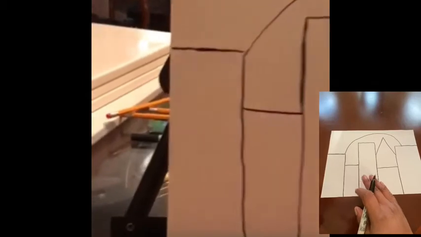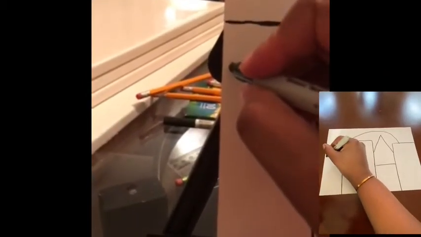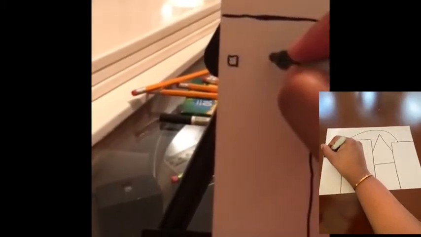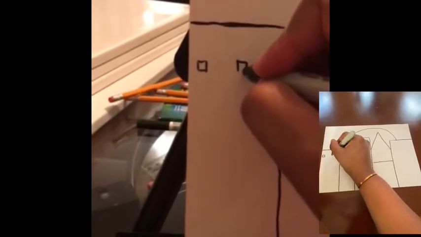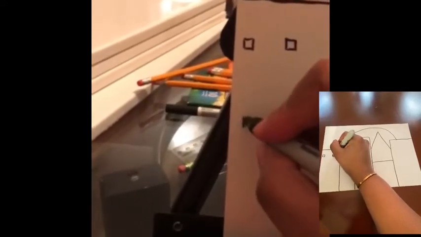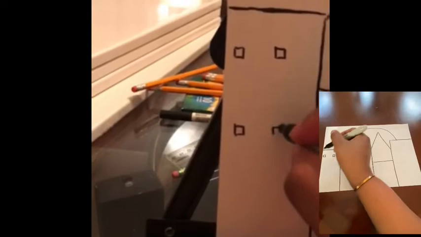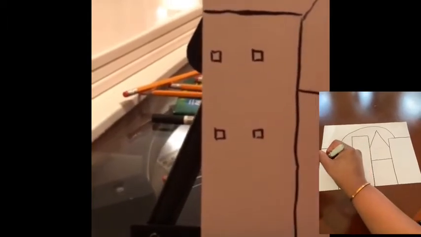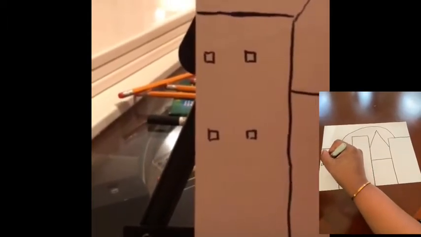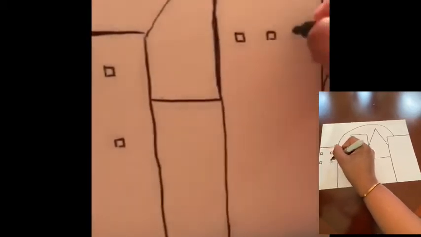So for our buildings, of course, if they're buildings, they're going to have windows. So you're going to use some squares, put a few windows in there. You don't have to put a bunch of them, but you can if you like. I'm gonna put maybe 3 rows in here.